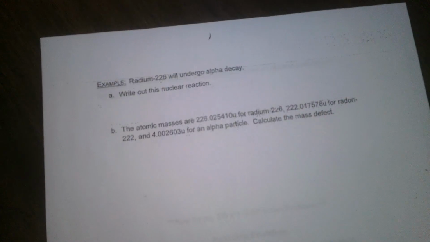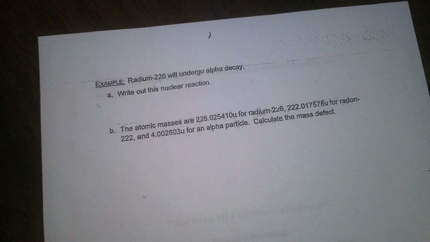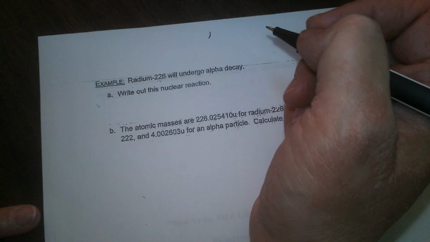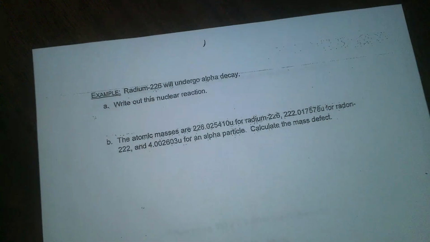Let's look at this. This is where you really need to remember your different kinds of decays. It says radium-226 will undergo alpha decay. So alpha has what symbol? The fish. Yeah, the Catholic fish. Okay? So what is the symbol for radium? You need to have your periodic table out. The three of you that weren't here, it's right here. That Rn or Ra, they're two different things. One's radon and one's radium.